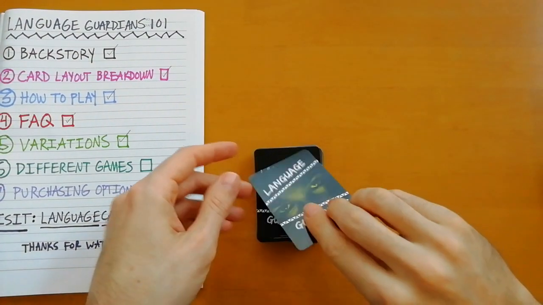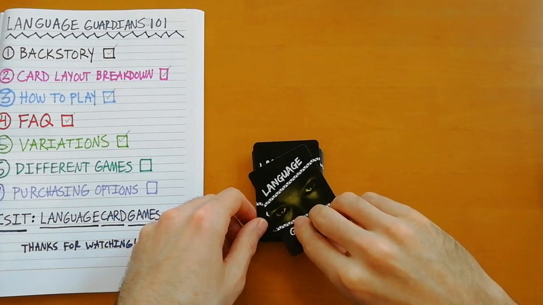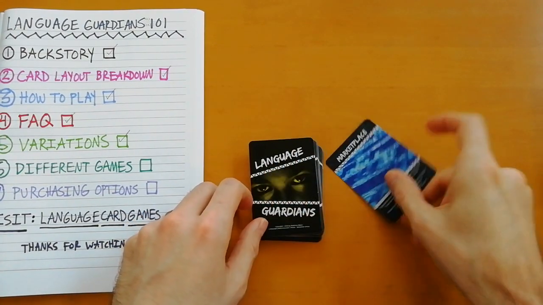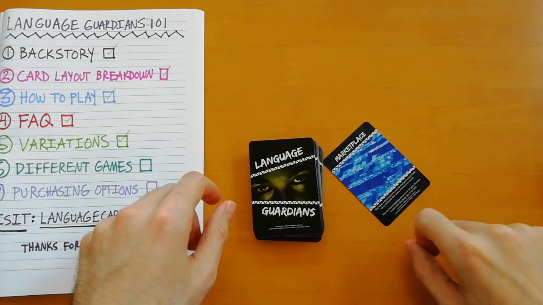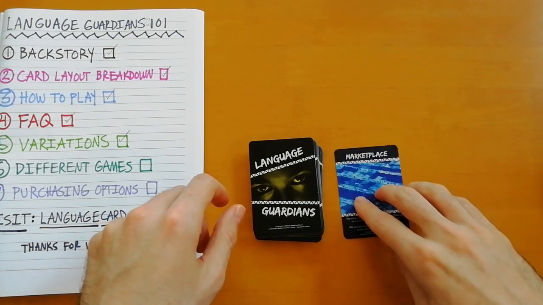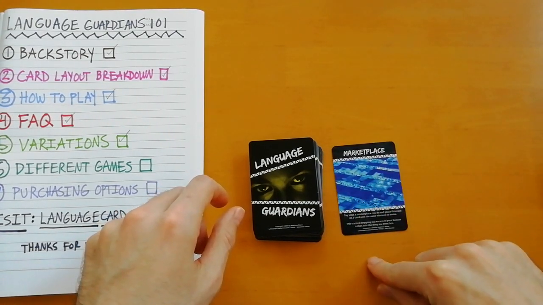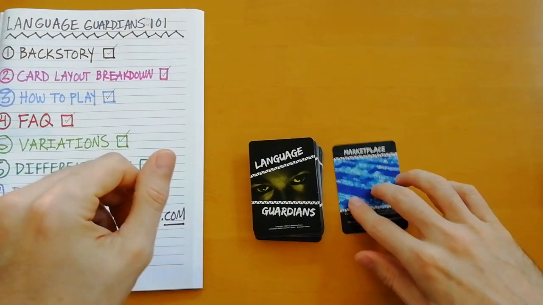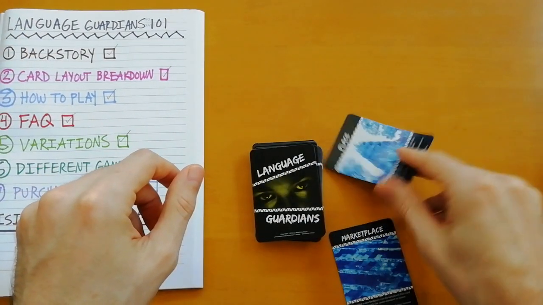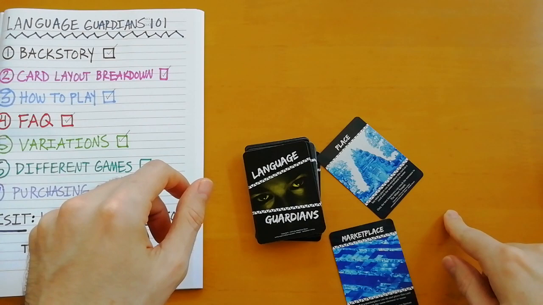So in this game, to add the language learning component, you can flip it over, and the first one to satisfy the prompt gets to take the card. So it's a speed version. So what can a marketplace do? It can open. Boom, I get the card. Say what a place can do.